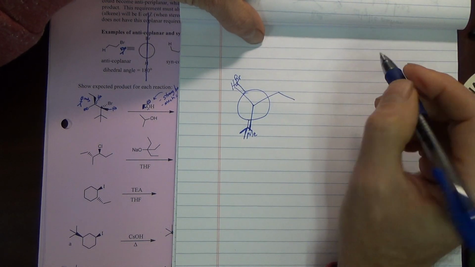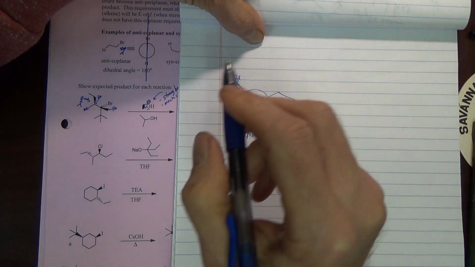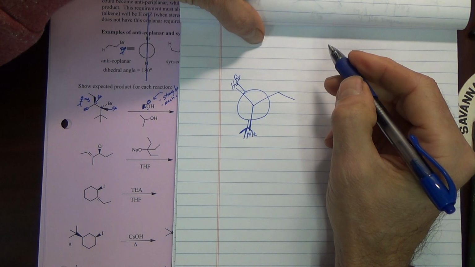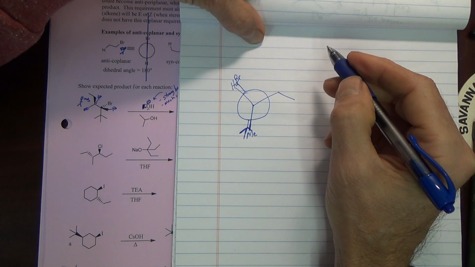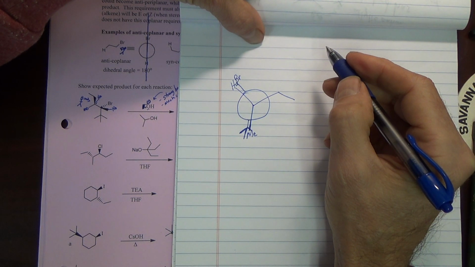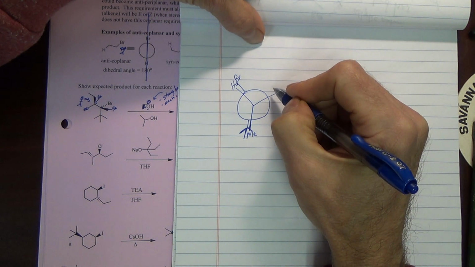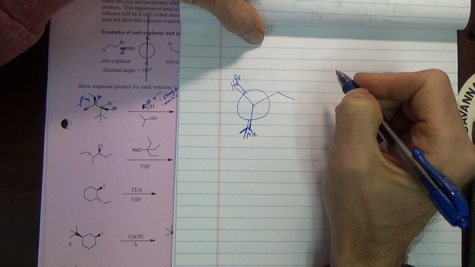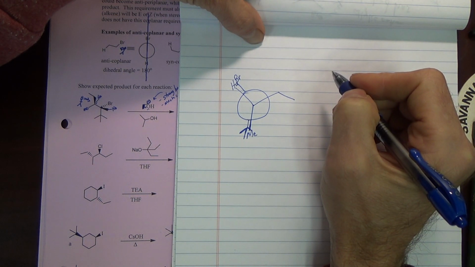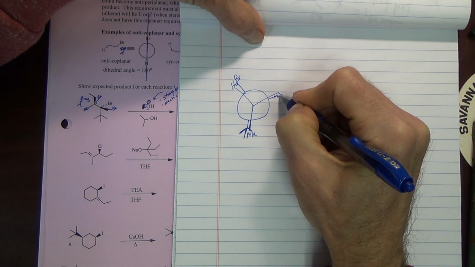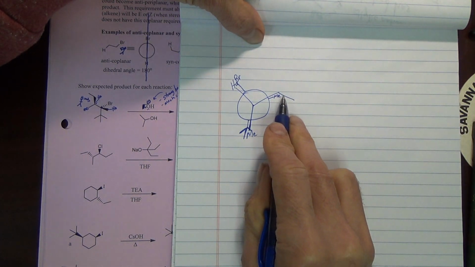And I see a methyl group coming this way, and it's right behind that ethyl.